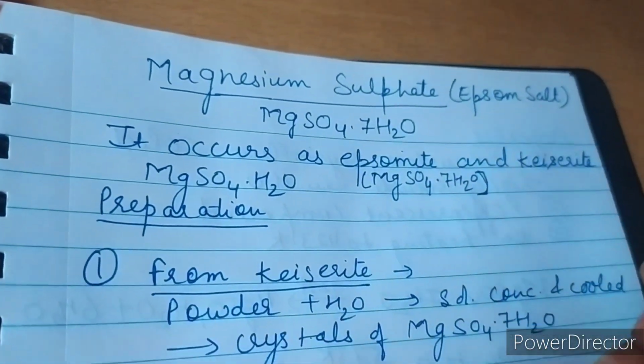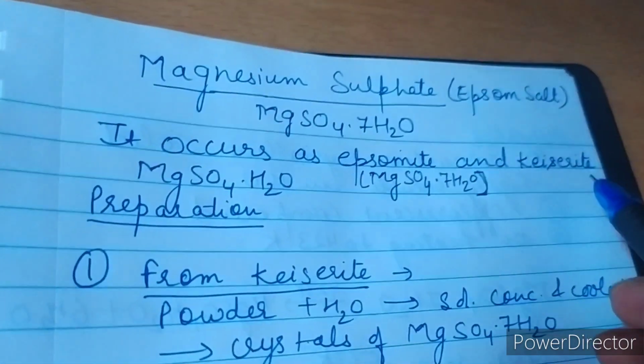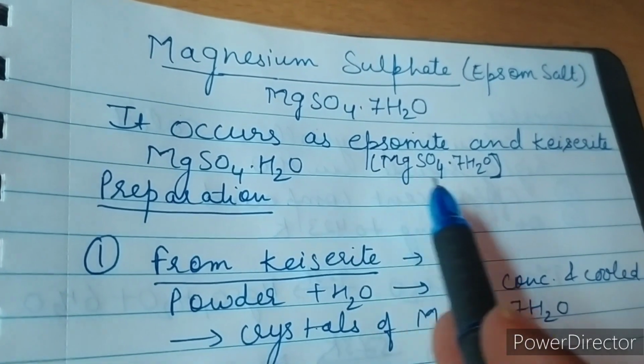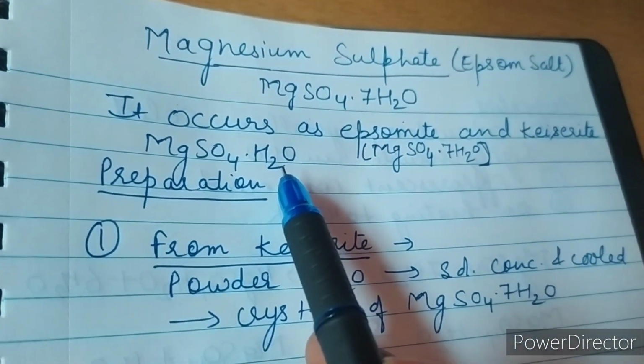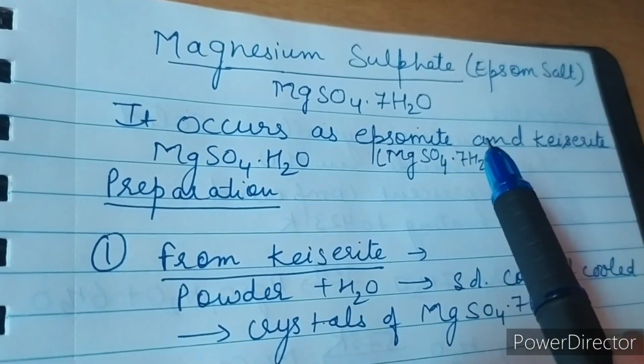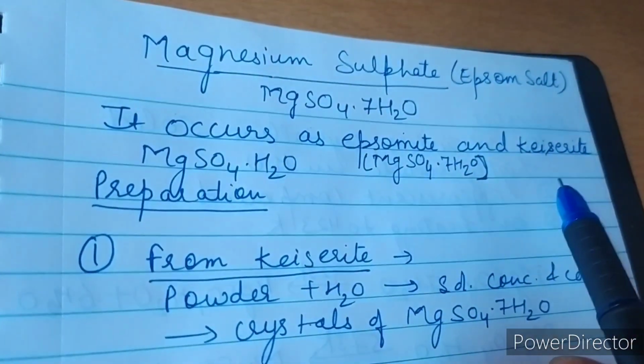Okay, so it occurs as epsomite and caesarite, that is MgSO4 monohydrate, and MgSO4.7H2O. It is heptahydrate and this is monohydrate. So it occurs in the form of both the minerals, epsomite or Epsom salt, and caesarite.